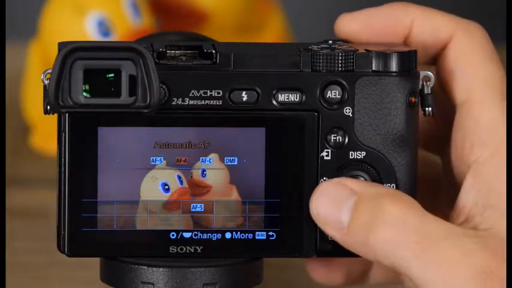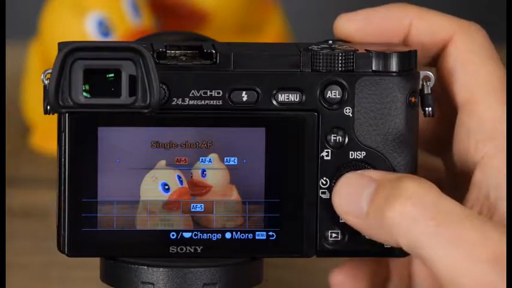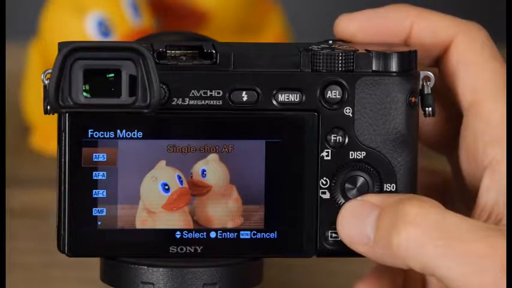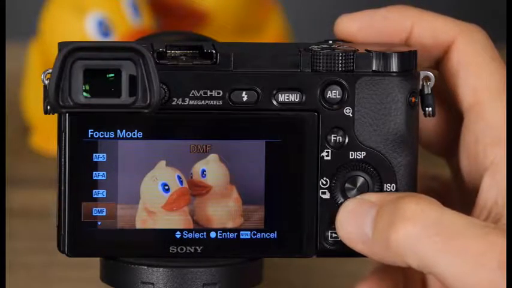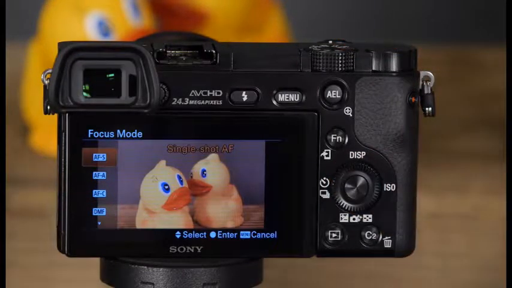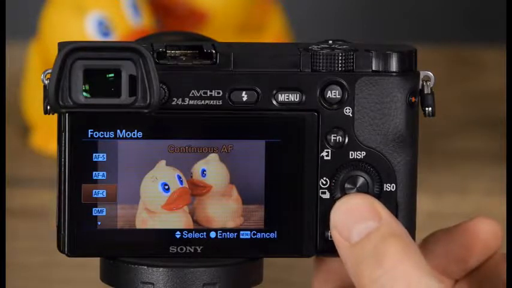You can rotate the control wheel to choose the AF mode setting, or you can press the center button, use the top and bottom of the control wheel to make your selection, and press the center button to confirm. You can choose from AF-S or single shot AF, AF-A or automatic AF, AF-C or continuous AF, and DMF or direct manual focus. When you're choosing the focus mode, the main thing that you'll want to think about is whether or not the subject is in motion.